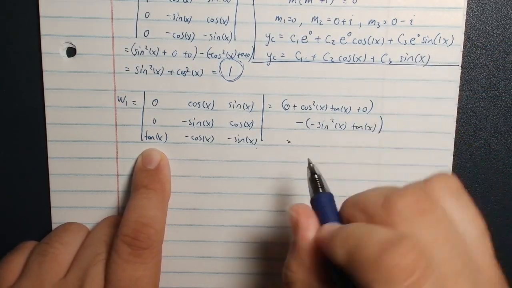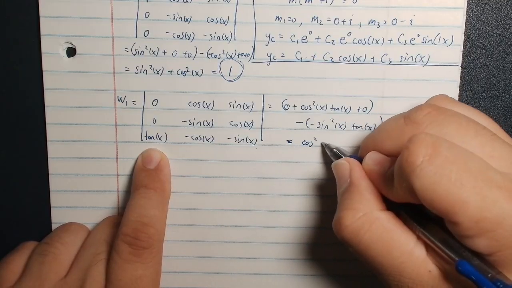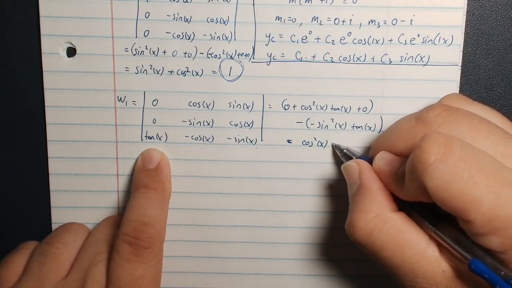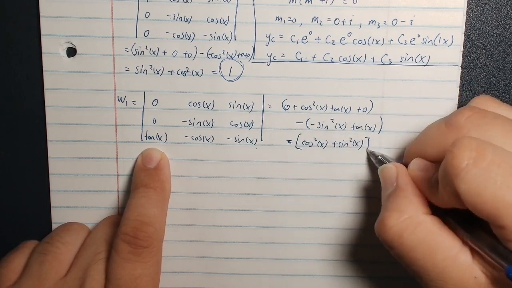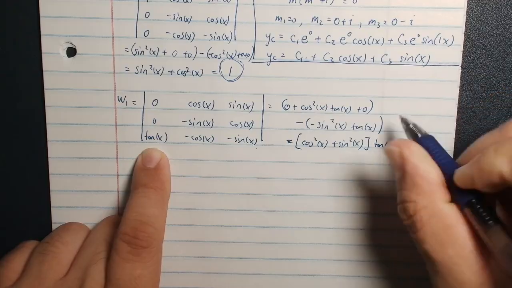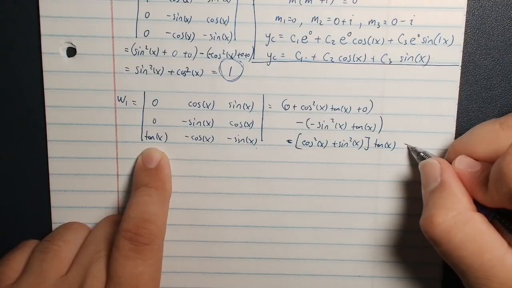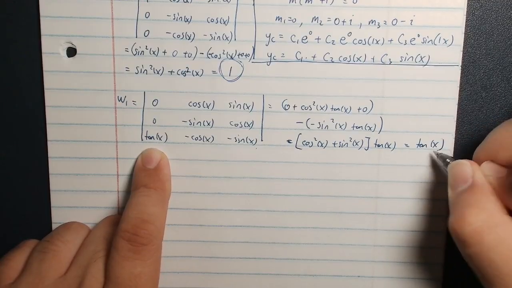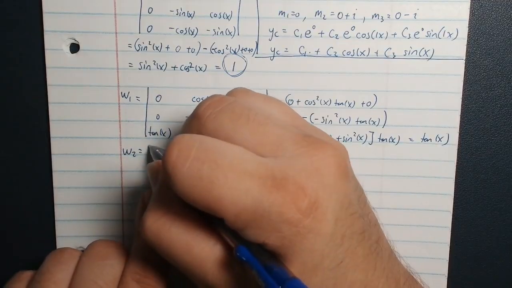Okay. So here that double negative is a plus. So I get cosine squared of x plus sine squared of x, and both of those are being multiplied by tangent of x. I factor out the tangent of x for both of those. But since that's the number 1, I just get 1 tangent of x. So there's my W1. I'm going to need W2 and W3 as well.